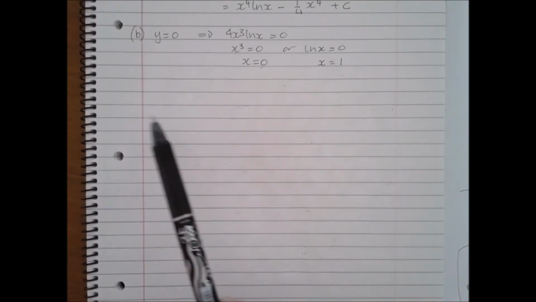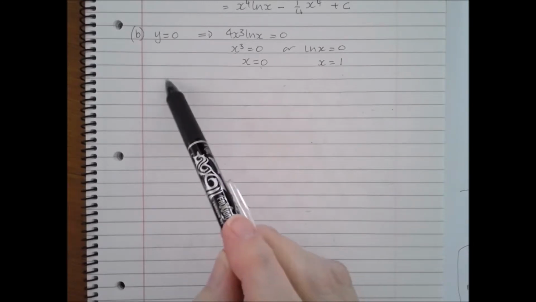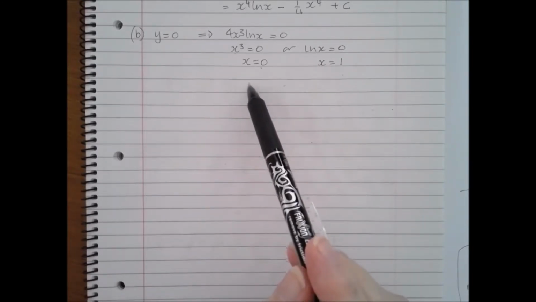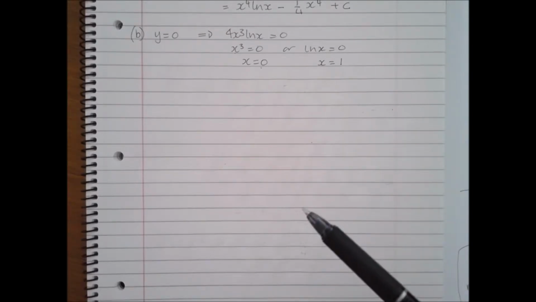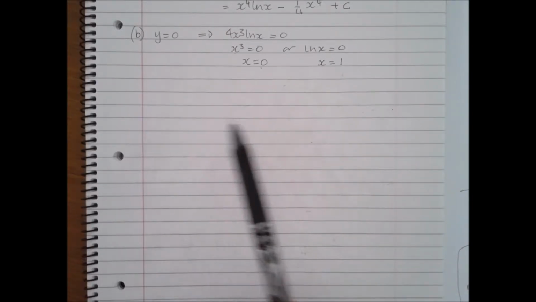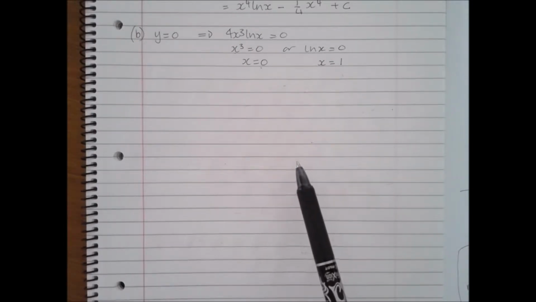Part B then wants us to find the shaded area. Now again, you need to remember that the area underneath the x-axis comes out to be negative, and the area above the x-axis comes out to be positive. So we need to do this area in two parts. So the first thing we need to do is find where it crosses the x-axis.